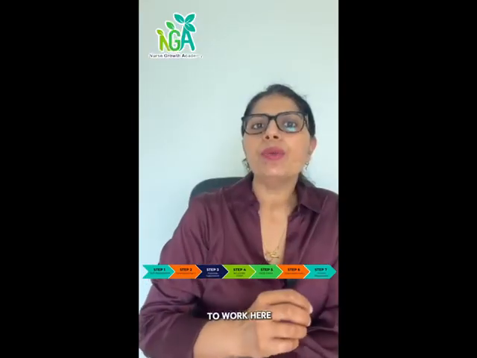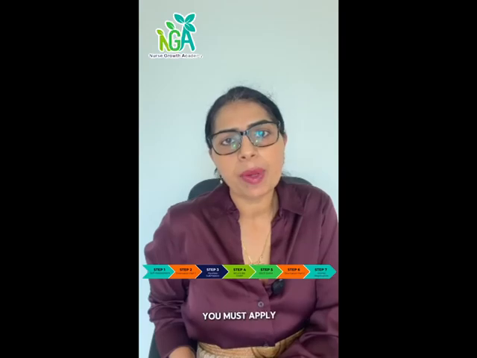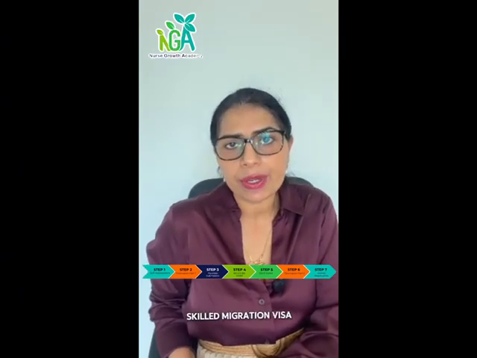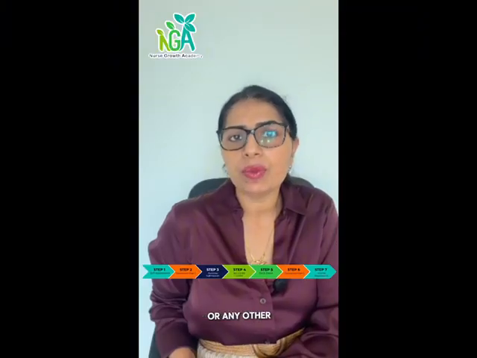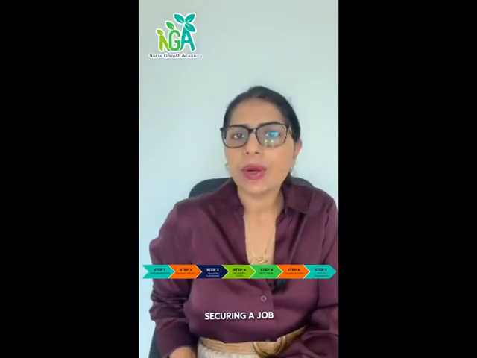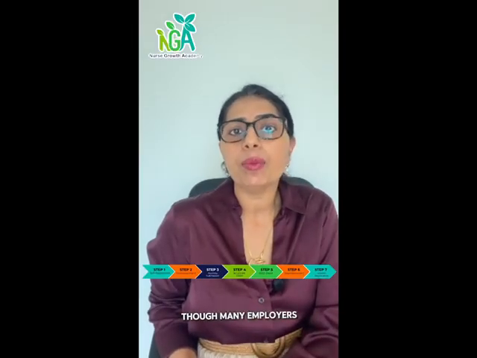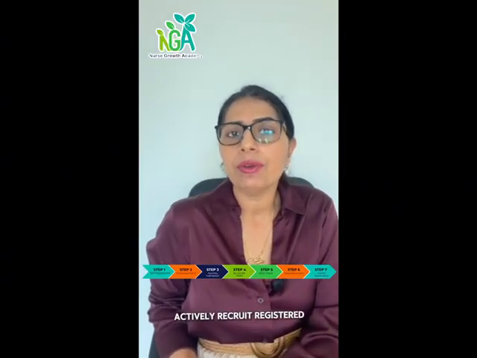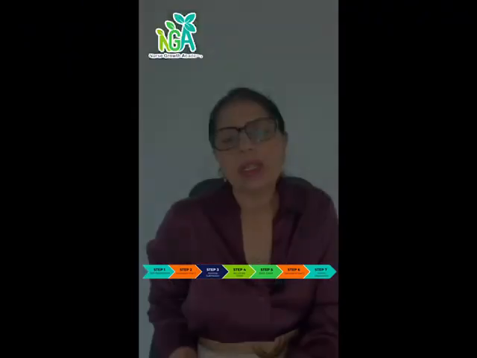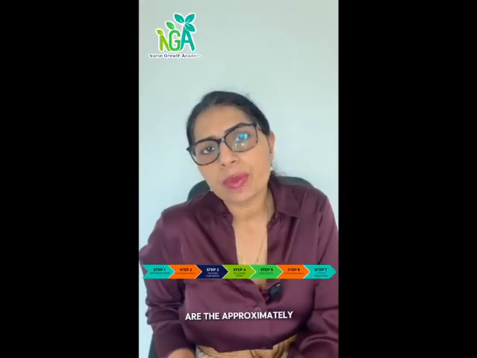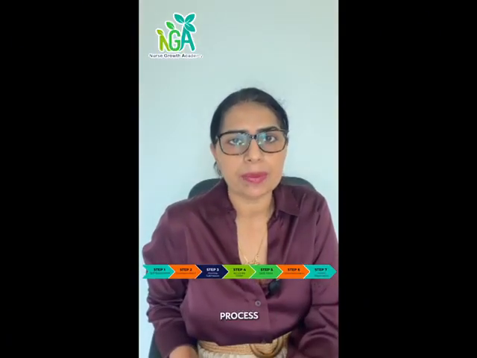To work here, you must have work rights. To live and work in Australia, you must apply separately for a skilled migration visa, employment sponsorship or any other suitable visa pathway. Securing a job is the responsibility of the candidate, though many employers actively recruit internationally qualified registered nurses.